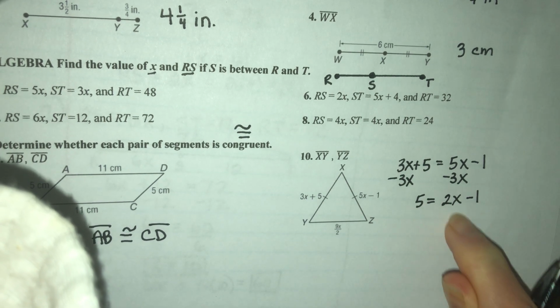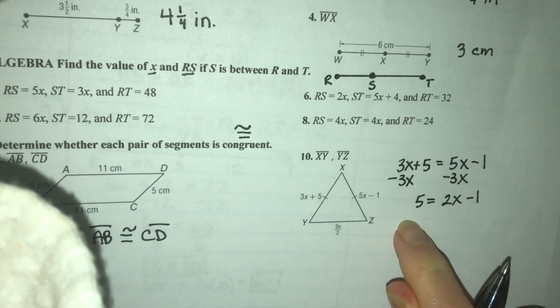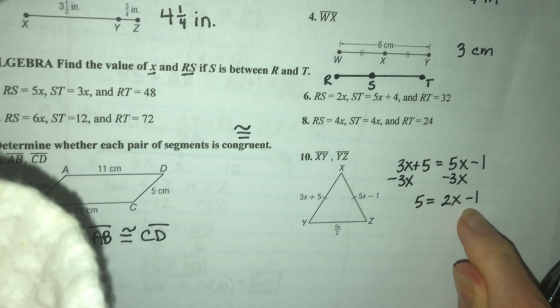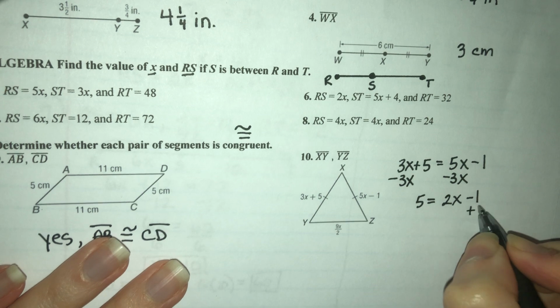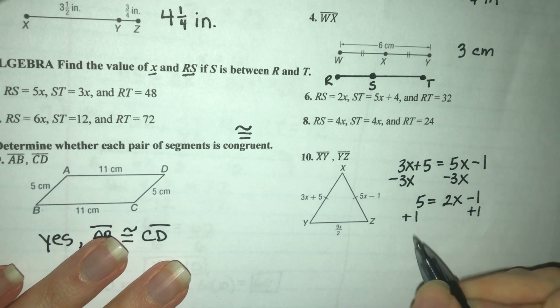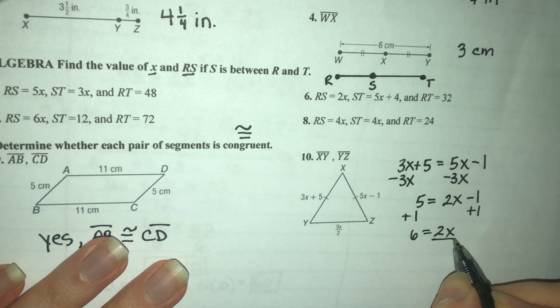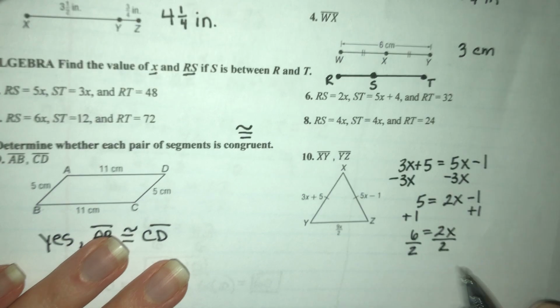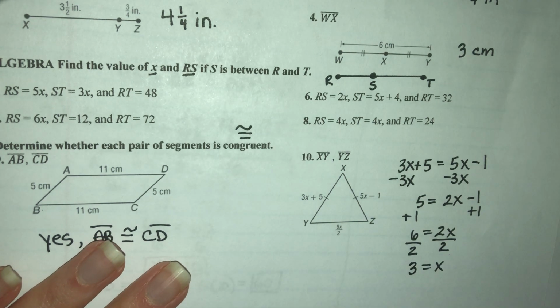So my goal is to have all the x's together on one side and all the regular numbers together on the opposite side. So I need to get rid of this negative 1. And the way I get rid of the negative 1 is I add 1 to both sides, because the opposite of minus is adding. So 5 plus 1 is 6 equals 2x. And then if I divide by 2, because these are being multiplied, so the opposite would be division, divide by 2 on both sides. 6 divided by 2 is 3. So x is equal to 3.